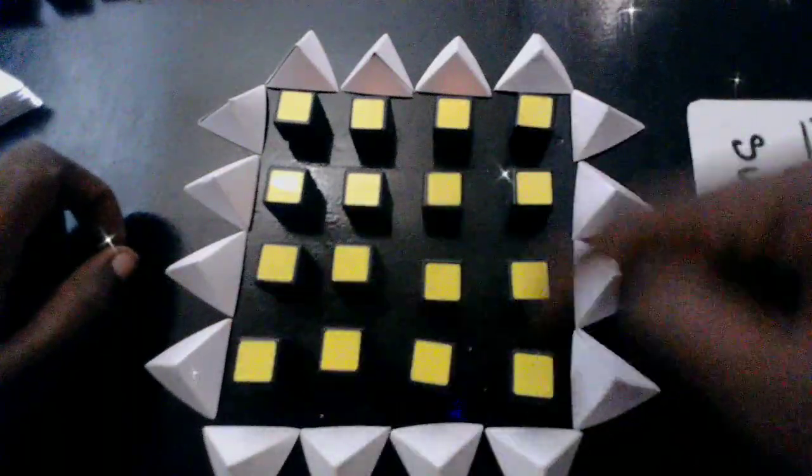But how many of these squared objects or cube objects do you find here? So let's count: 1, 2, 3, 4. So that's 4 by 4, that's 16. If you want to check: 1, 2, 3, 4, 5, 6, 7, 8, 9, 10, 11, 12, 13, 14, 15, 16. So it means that for a square of 16 smaller squares, the root will be 4.